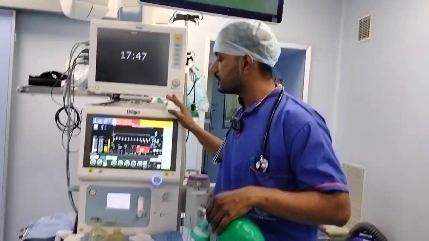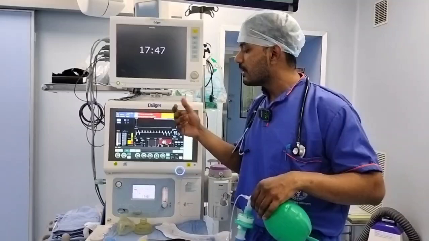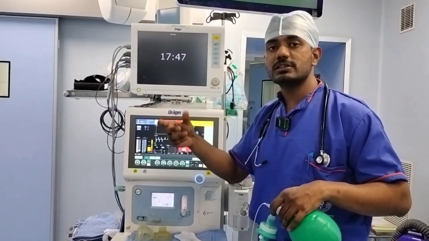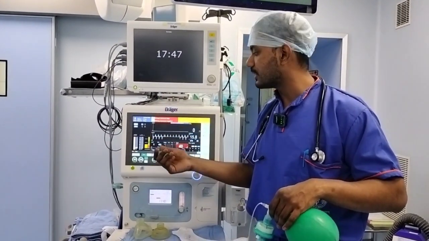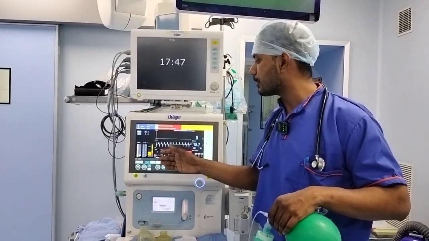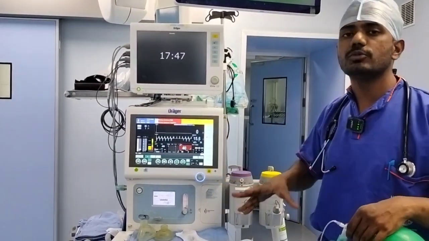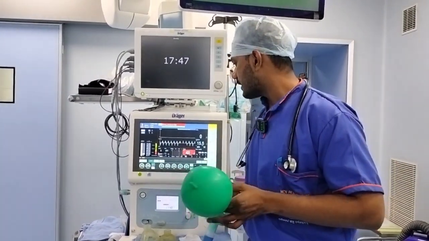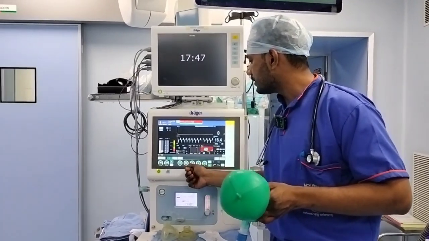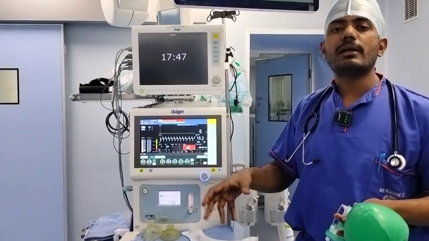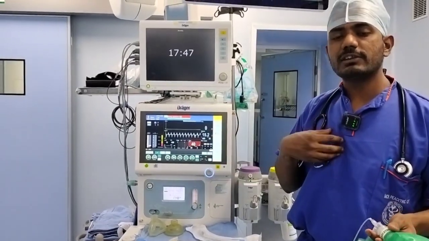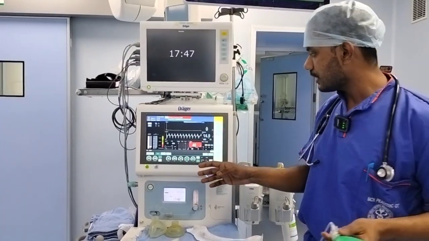This anesthesia machine has so many safety features, so that when the patient gets disconnected or is not getting ventilated or there is some problem, it will give some alarm so that you can take action to correct it. The next thing is respiratory rate, which is the number of breaths we usually take whether we are awake or under anesthesia.